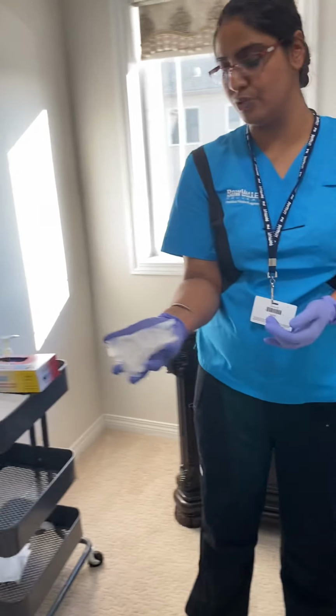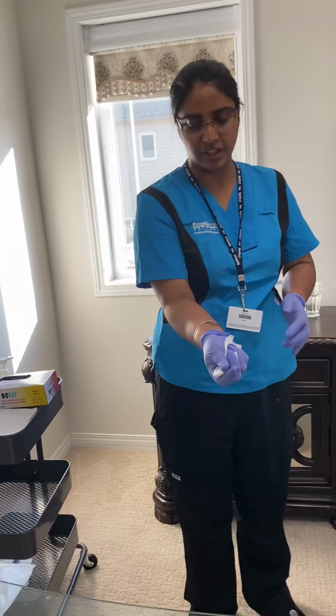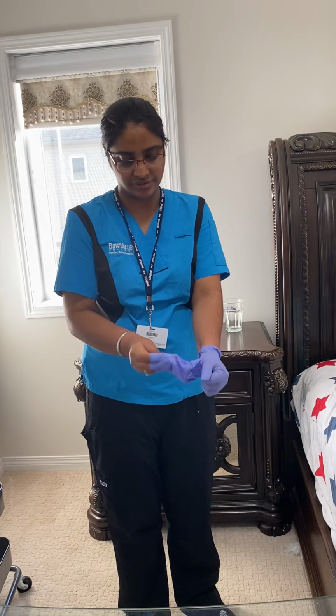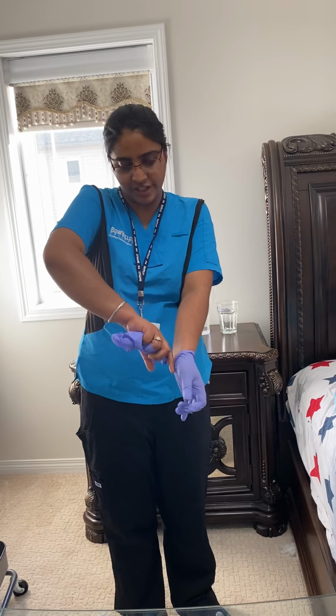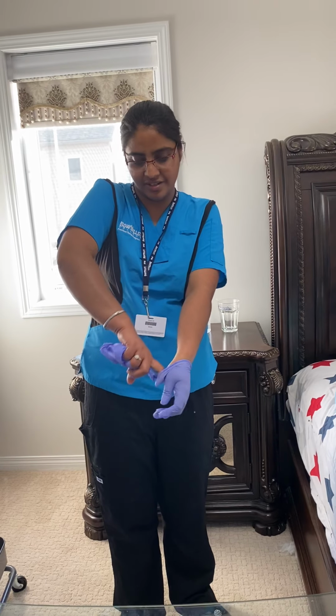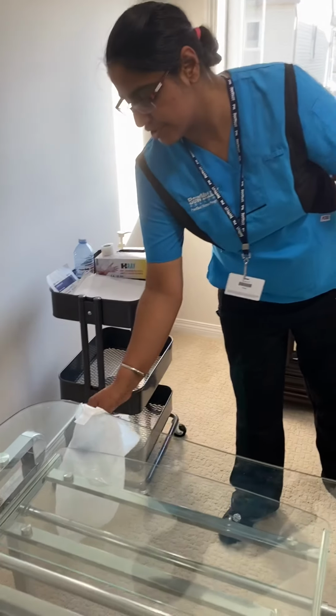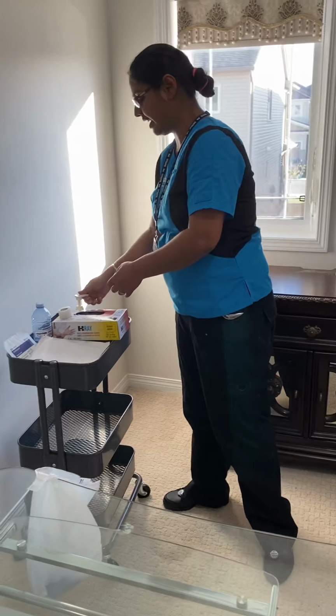So now I'm going to remove this dressing. I'm going to garbage this with my gloves. And the second one is from the inner side, and put it in the garbage. Again, hand hygiene for 30 seconds until dry.